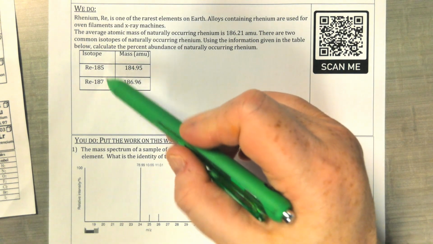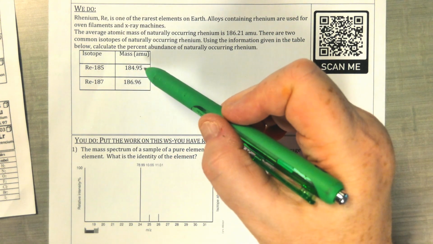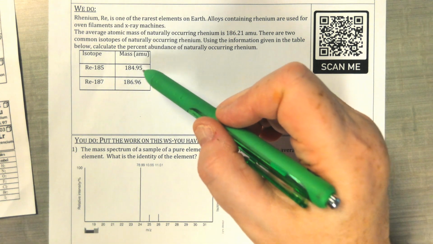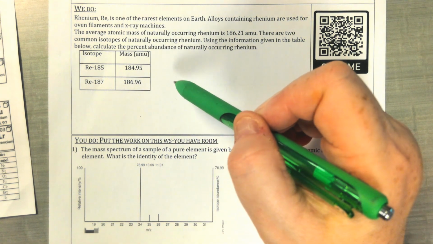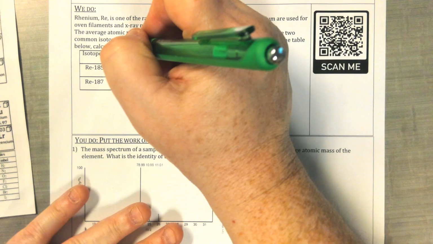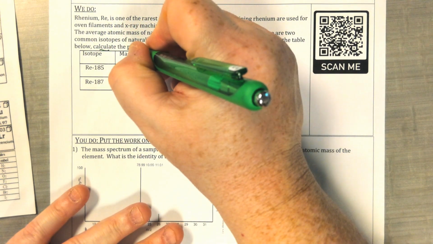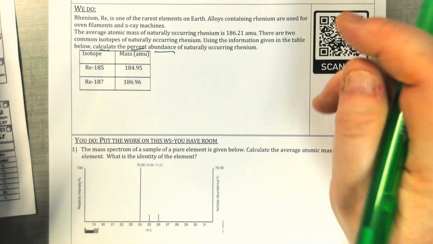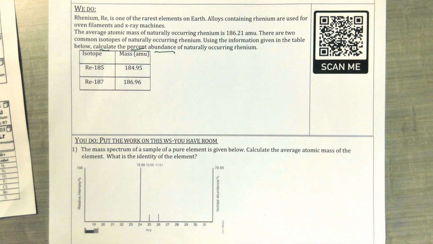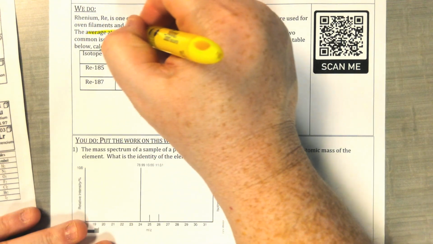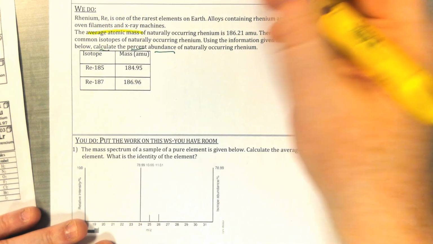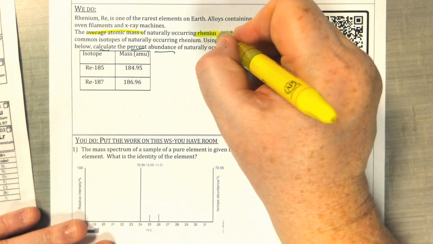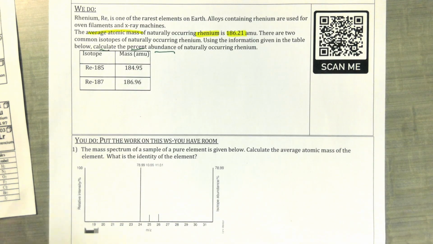We have the isotope number. We have the mass for that isotope, but we don't have the relative abundance. It actually says calculate the percent abundance. So we're kind of going backwards here, right? So we need to highlight some stuff. So we know that the average atomic mass, not the mass number, is this, and that's of ruthenium, okay?